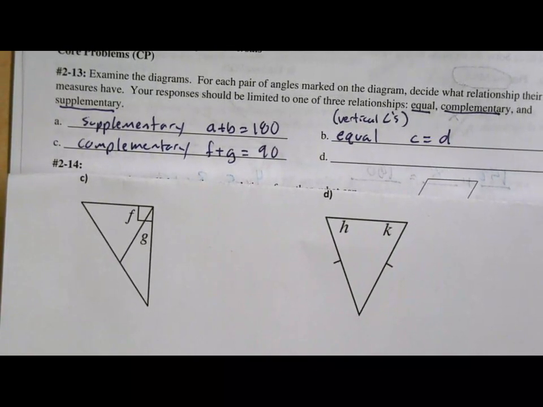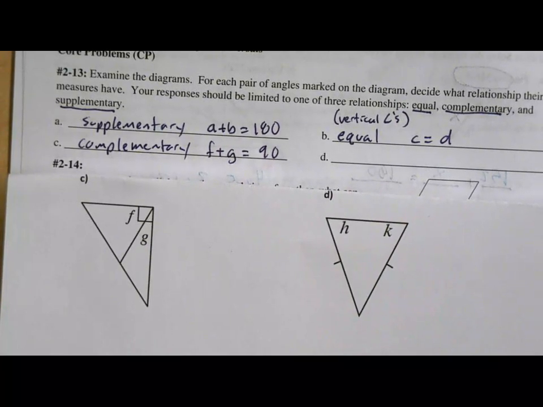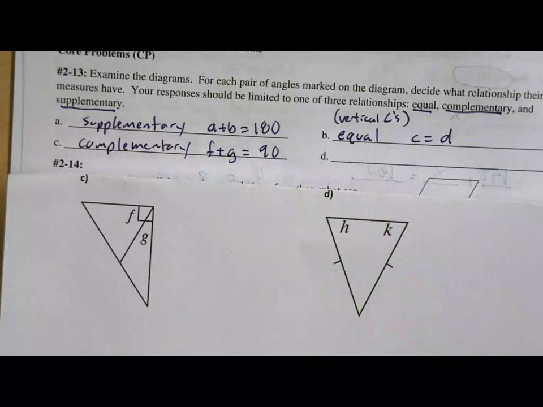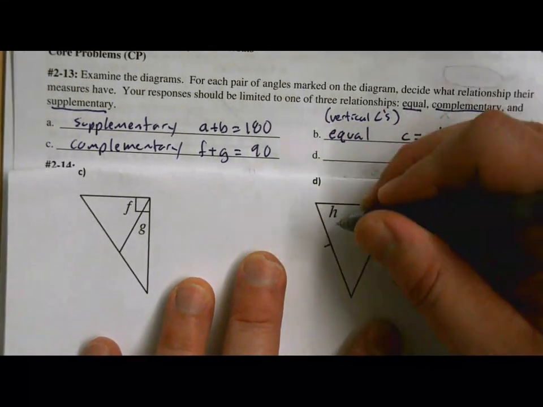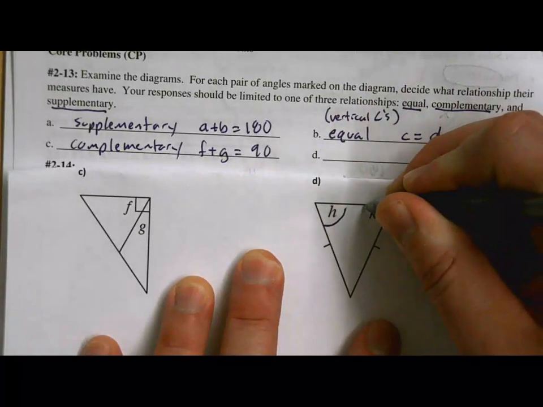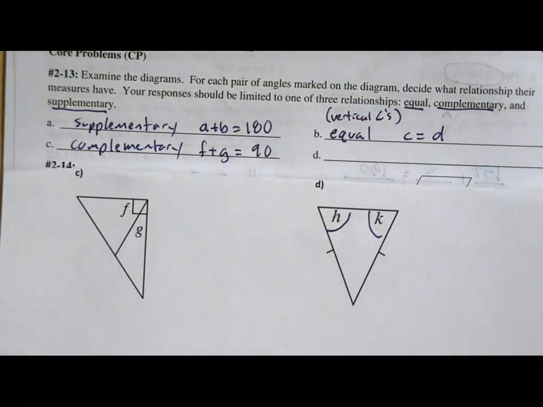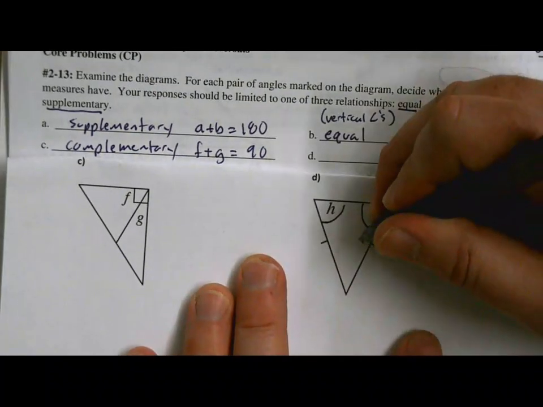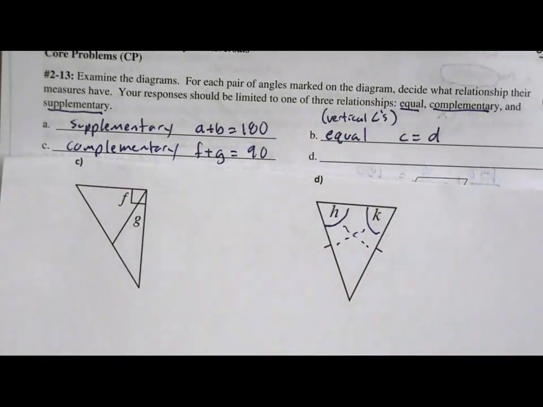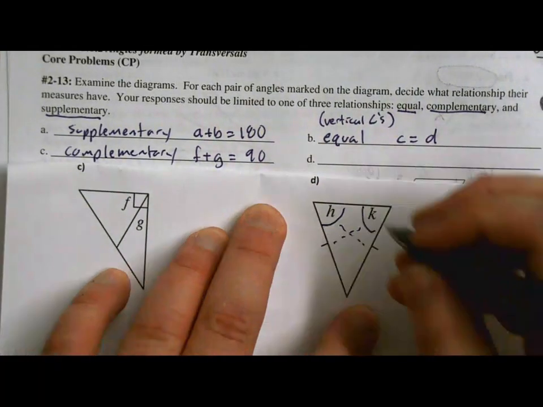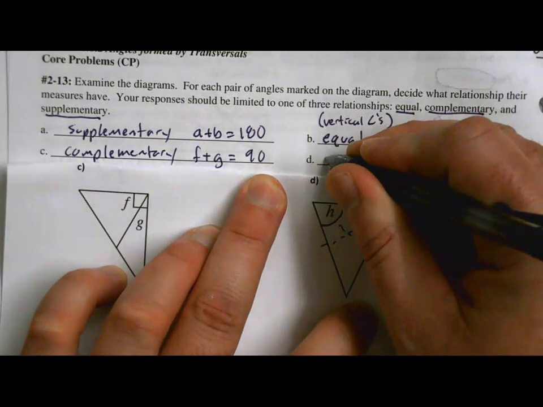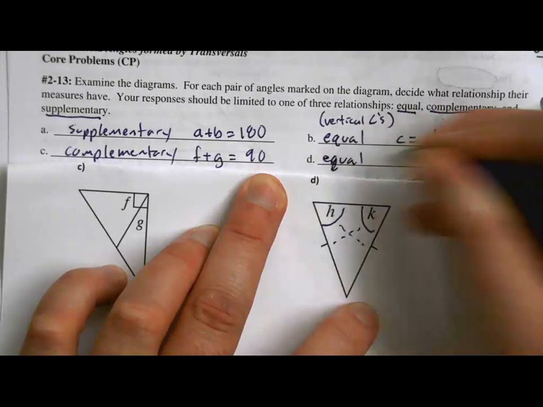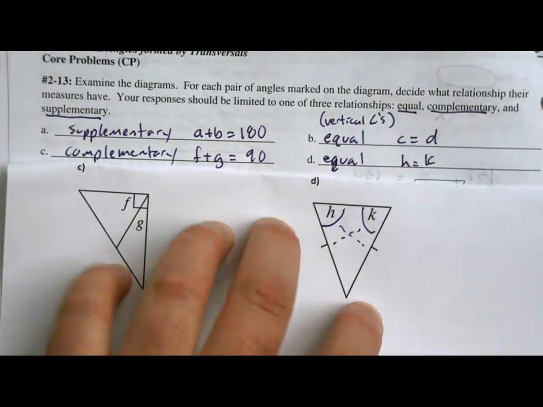And you probably already knew about isosceles triangles having two equal sides before you started this course. But one of the things we learned in chapter 1 was that isosceles triangles also have two equal angles. Okay, that's a fact that I am expecting that you know at this point. Are we good on that? Isosceles triangles are always going to have two equal angles. They are the angles that are right across from the equal sides. So the relationship between H and K then is that they are equal. And I would write H equals K. Does anybody have any questions on that first problem?